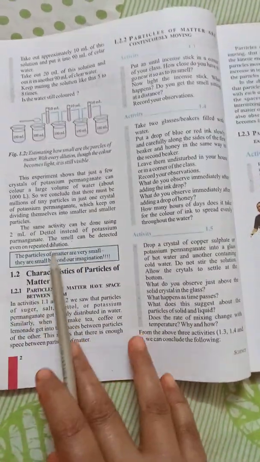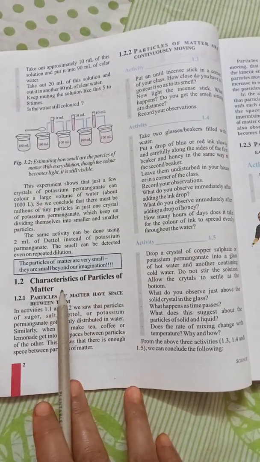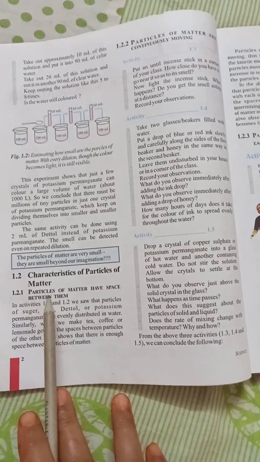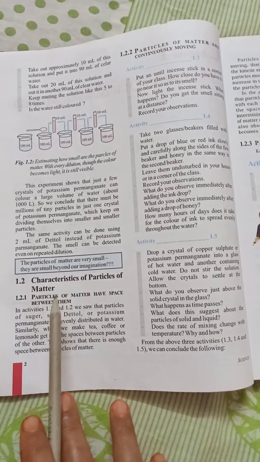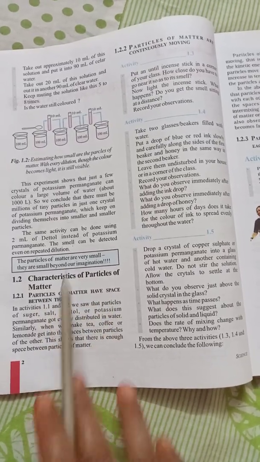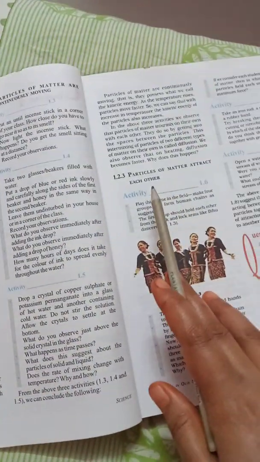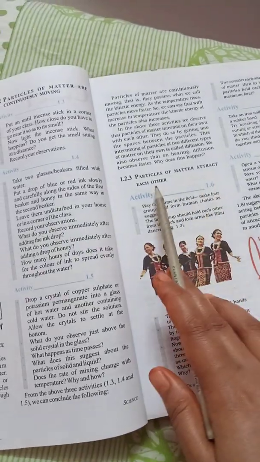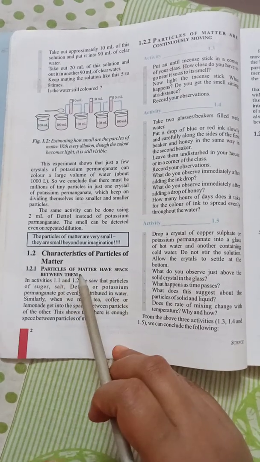Now let us discuss the characteristics of the particles of matter. We have here three characteristics of the particles of matter. First, particles of matter have space between them. Second, particles of matter are continuously moving, and third, particles of matter attract each other. Let us discuss the first one. The particles of matter have space between them.